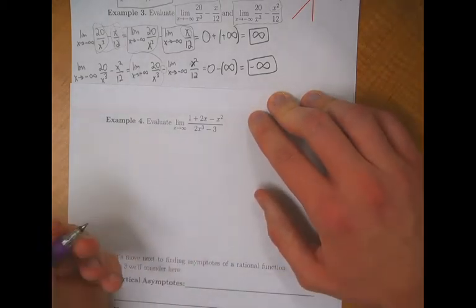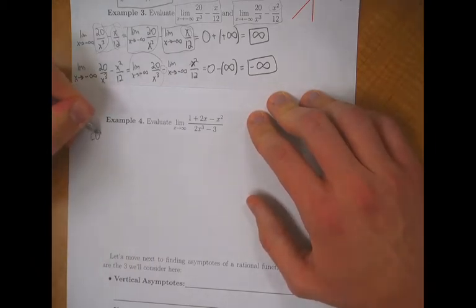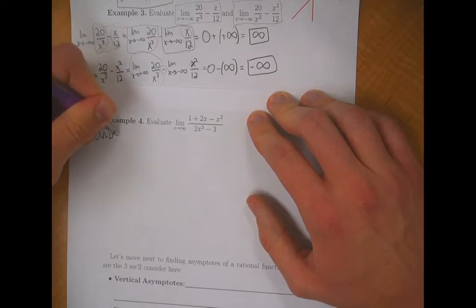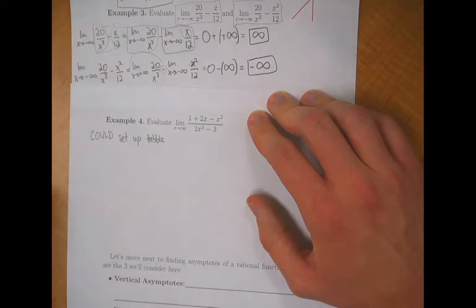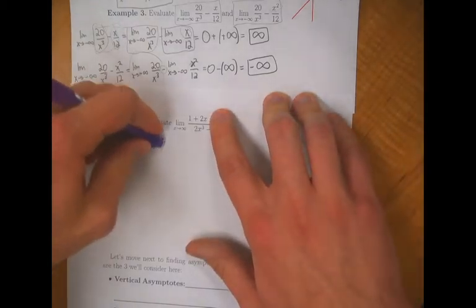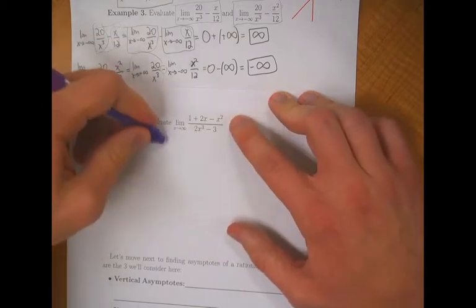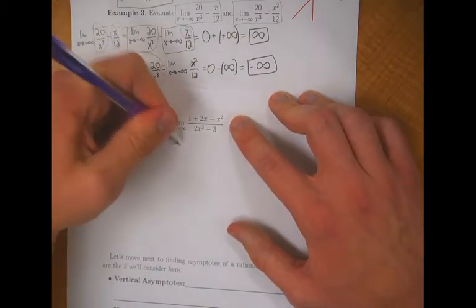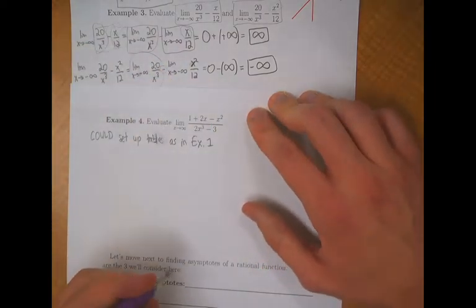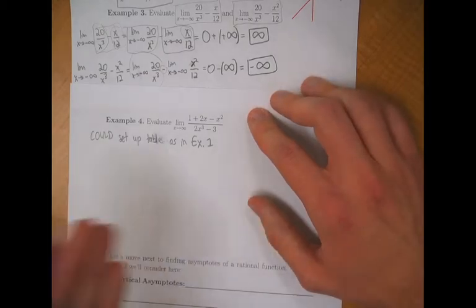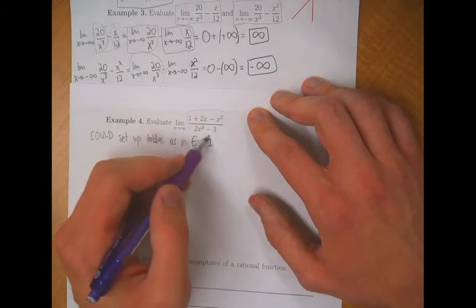So here's the thing. What you'll notice is that in some sense, we could set up a table as in example 1. But the catch is that this is a rather complex function to be dealing with here.